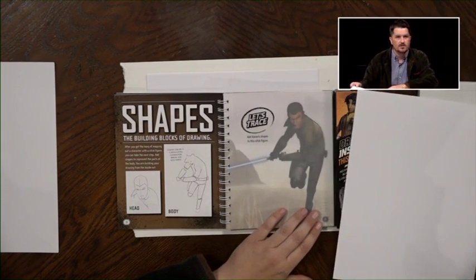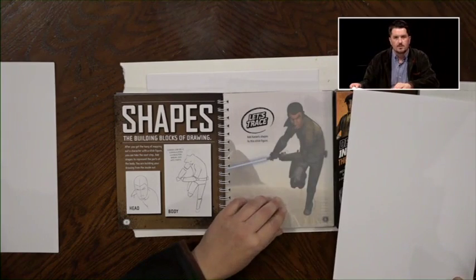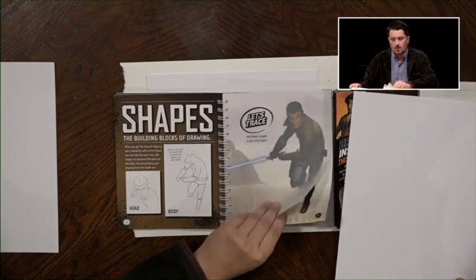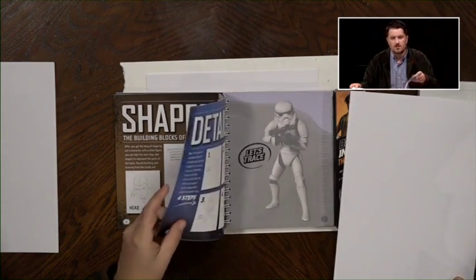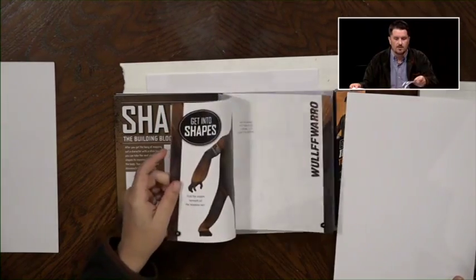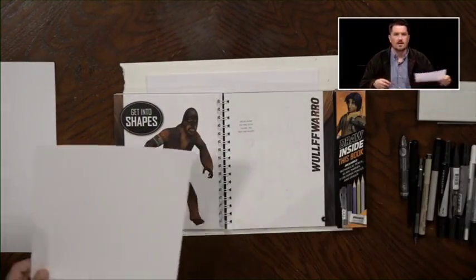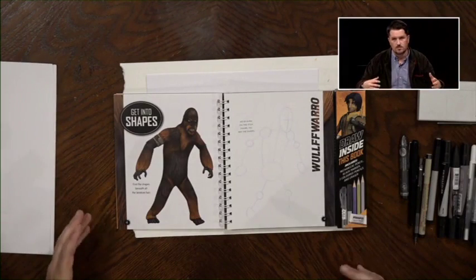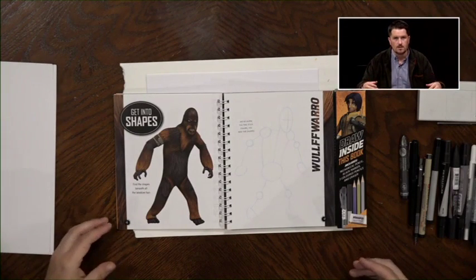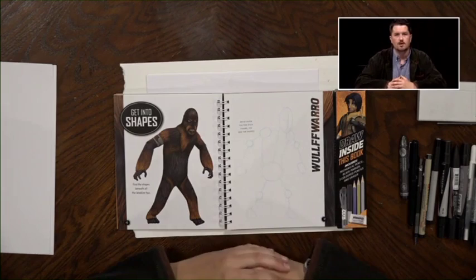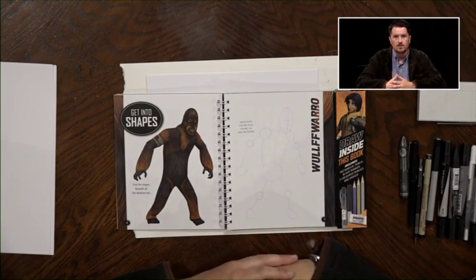That's mapping a character. And with cartooning, this is really important because if you don't really understand how a character is put together, or if you're having trouble seeing how the different shapes work beside each other or connected to one another, it's going to be really difficult for you to come up with your own ideas for a character or to even look at a character and draw it.